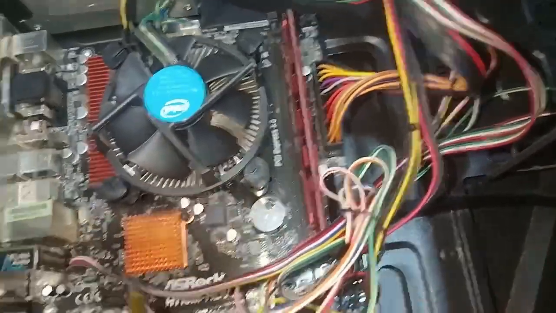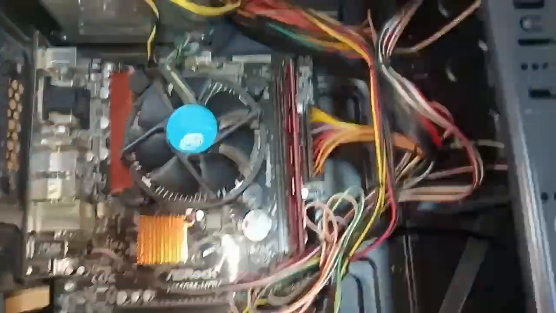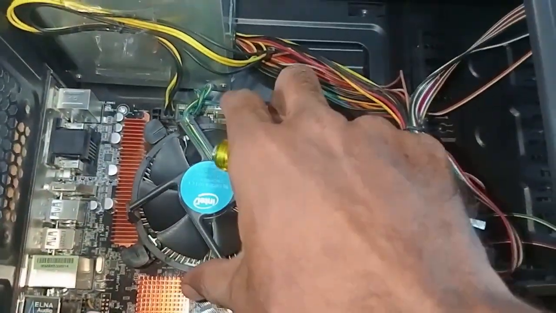Then there are some other connections. We have audio jacks here also on the top of the cabinet, along with the audio cables and USB cables. From the ports themselves, a separate cable comes out and gets connected to the motherboard, right? Let me show the cabin and the CPU.